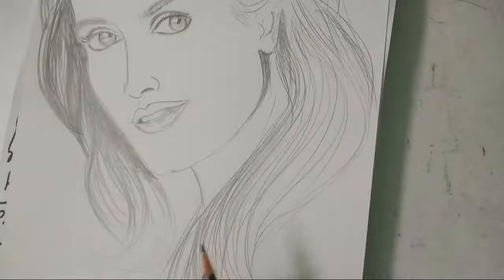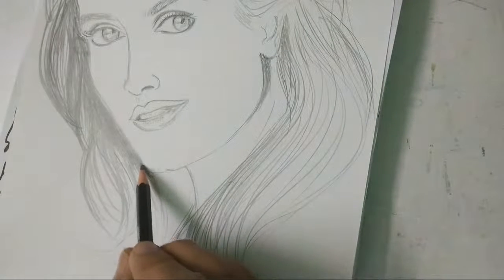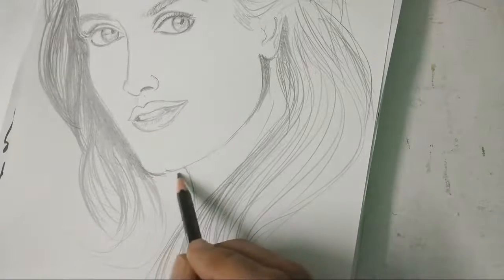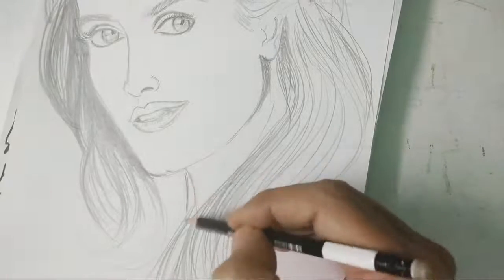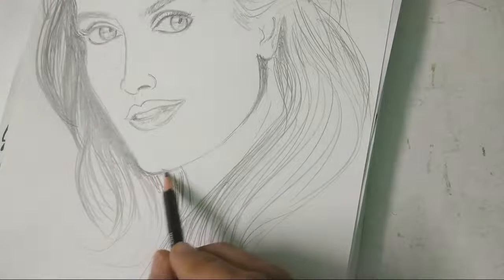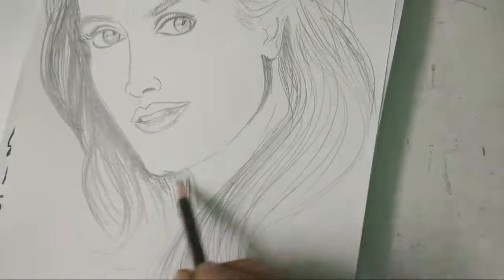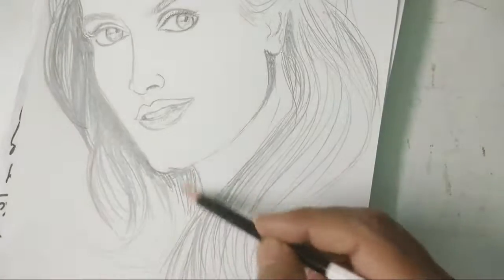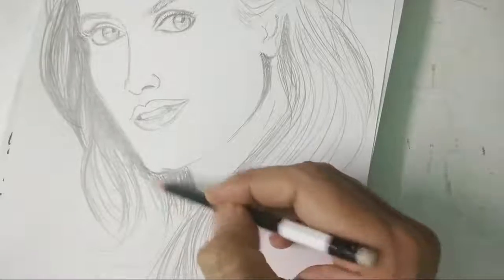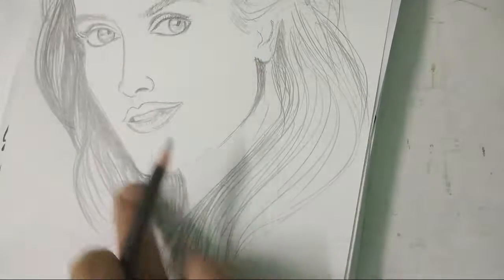Now first I am filling the hair, then there are some danglers or the earrings which I have to show. But first let's get the texture of the hair right. So this will make the face prominent. Now the pencil shade will make this part dark. Now you can rub with a brush or a tissue paper.